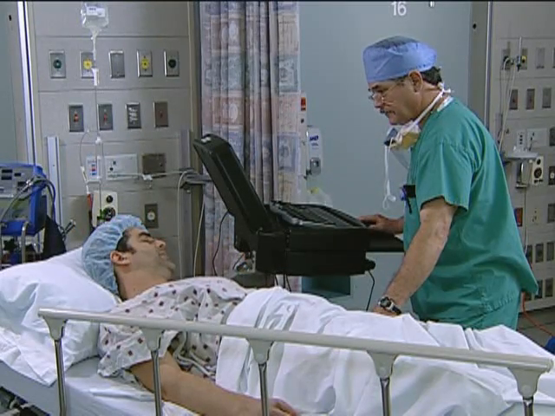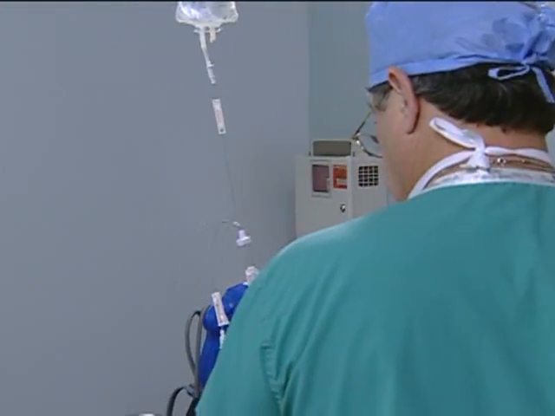After completing his own active patient identification, the surgeon Dan Albo greets the patient.